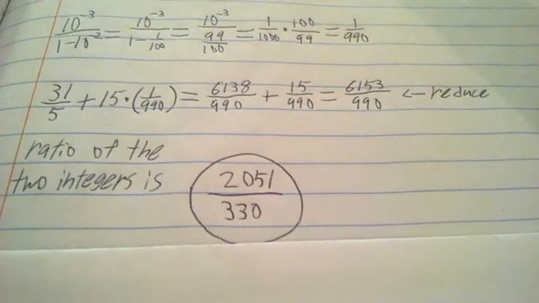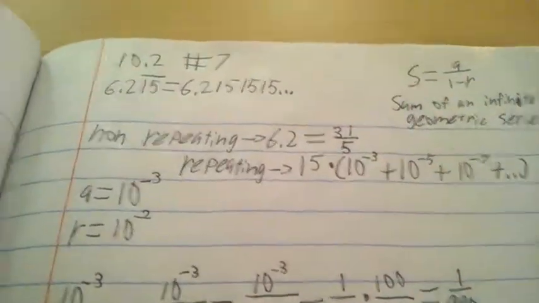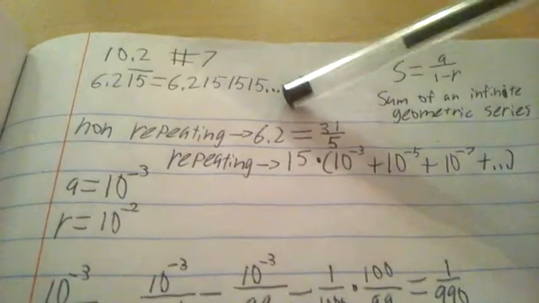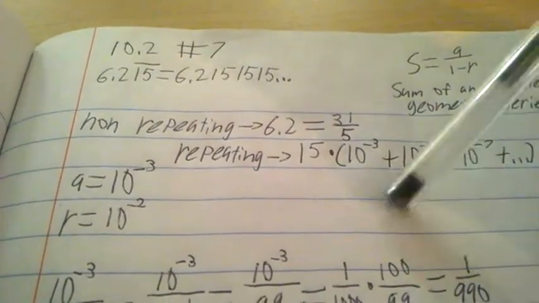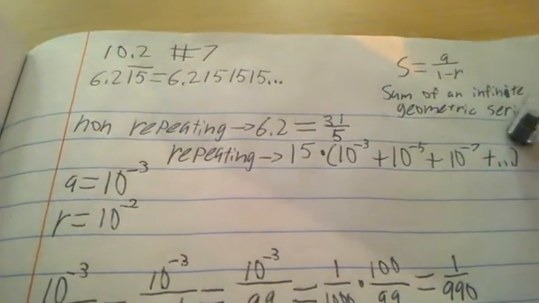over 330. Like I said, I picked this one because it was really difficult for me, and it looked different. Same concept, but it looked different than any of the other homework problems.